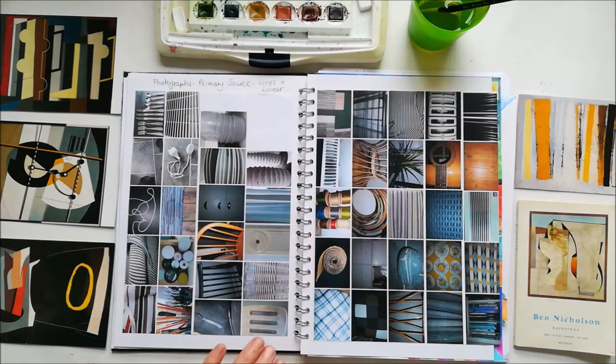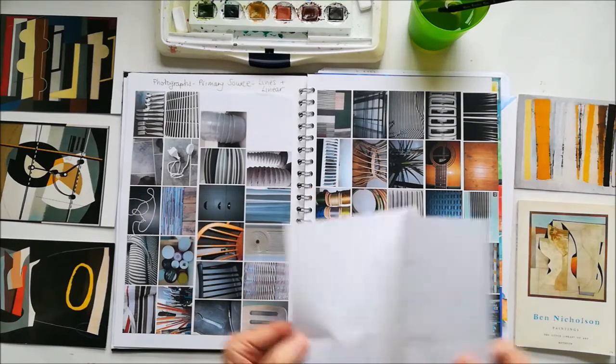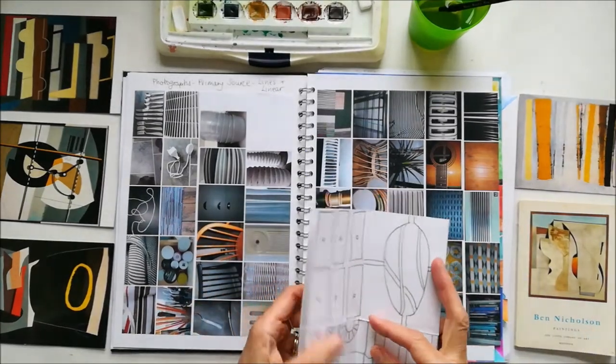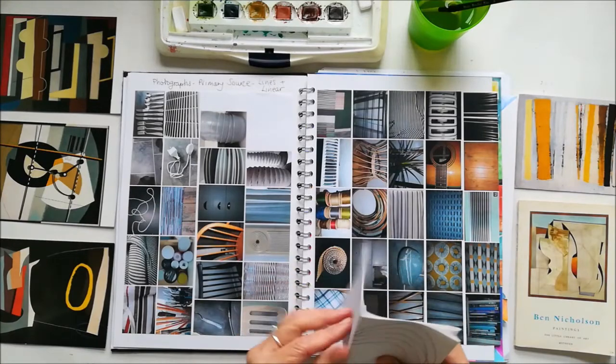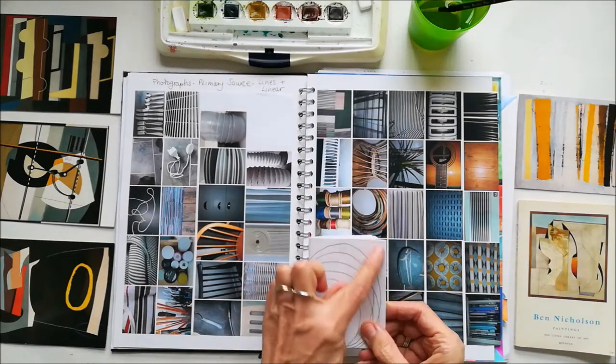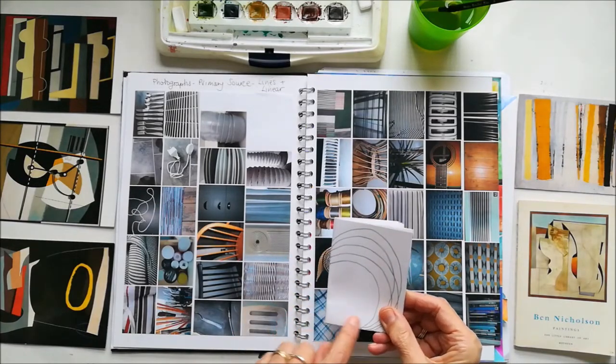So once you've got these photographs, and these are your primary source because they are your photographs, they're not anybody else's, you're going to work from these. So the first thing I'd like you to do is to get some paper, and because it's your first exercise, just to make it a bit easier, fold your paper. This is your A4 paper. Fold it in half again and again, and that will naturally give you these rectangles.